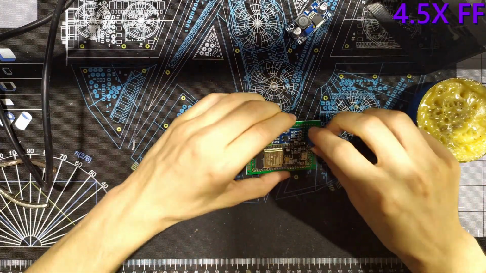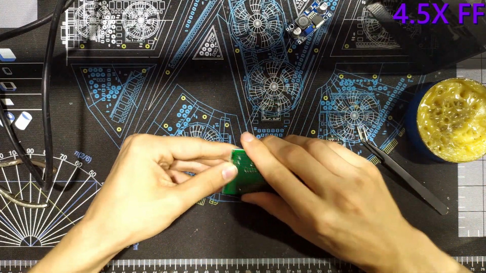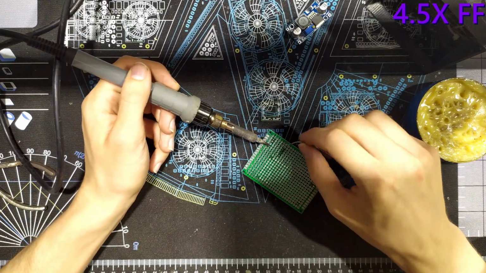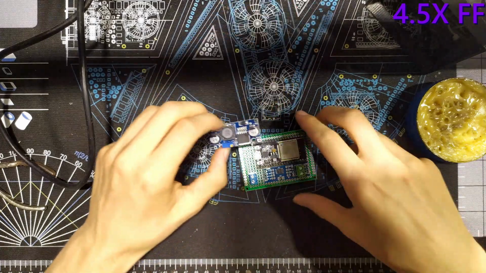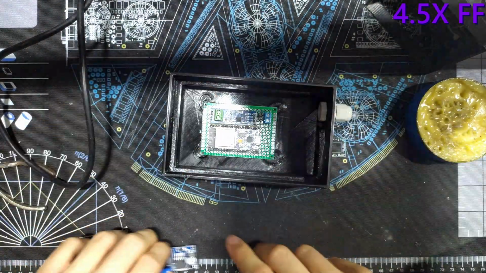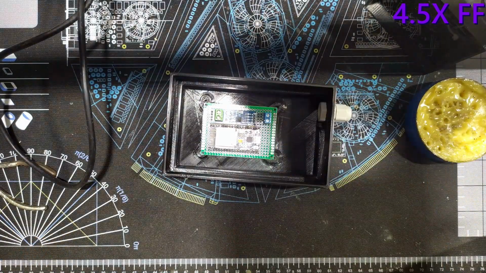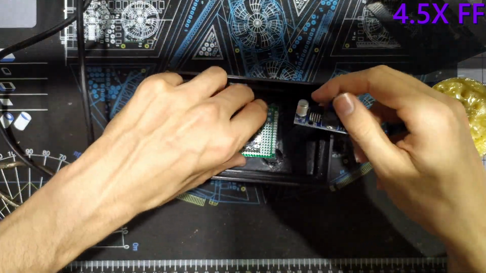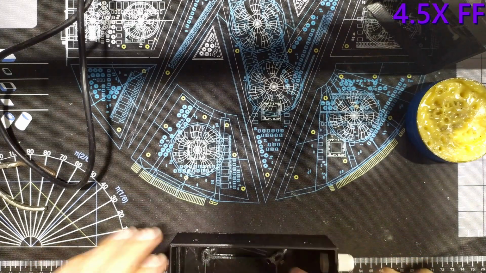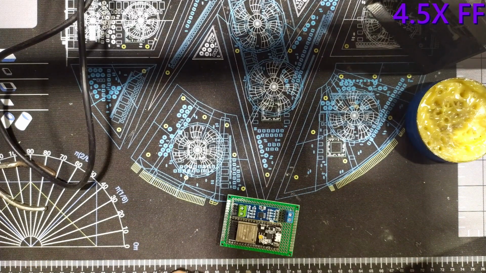The next component I soldered down was a screw terminal for the 12 volt power input. I also needed a board to convert the 12 volts to 5 volts for the ESP and the transceiver. For space reasons I decided not to solder the 12 volt to 5 volt converter directly onto the board. Instead I opted to connect it using wires and tape it in place later.